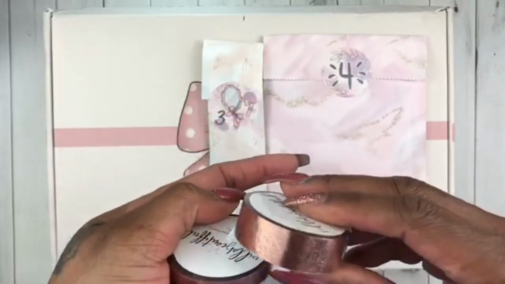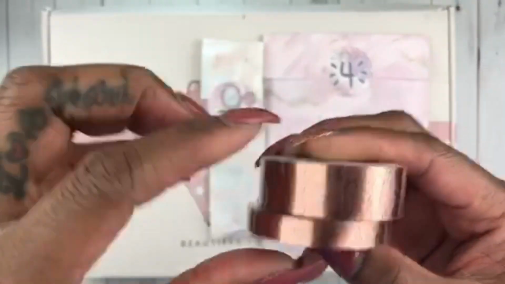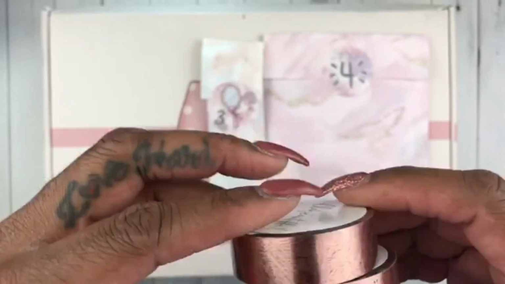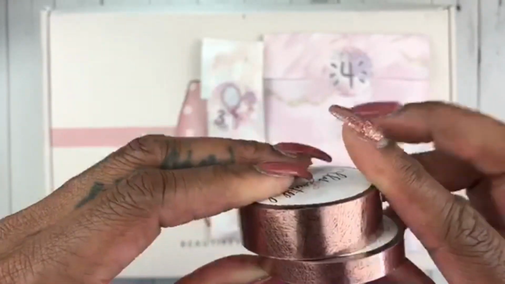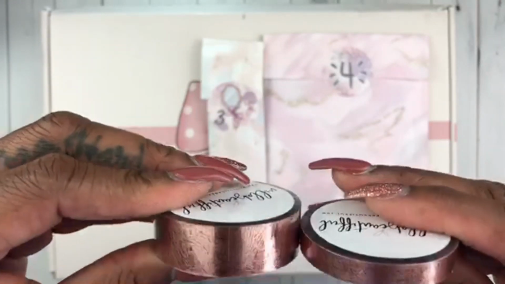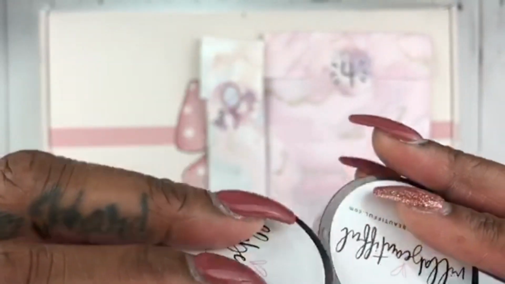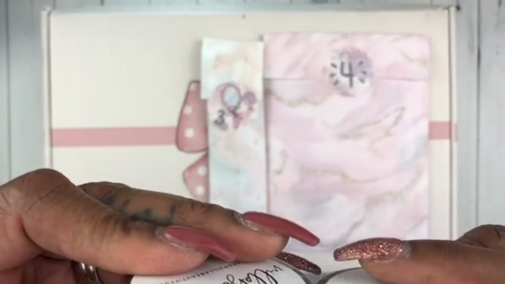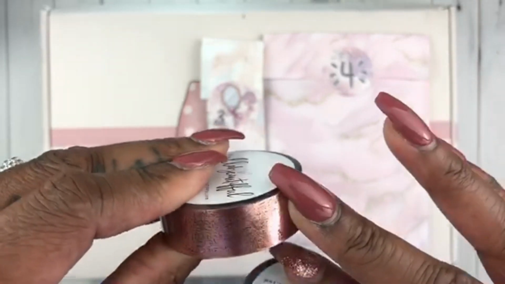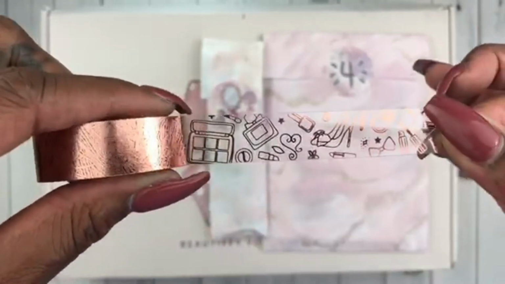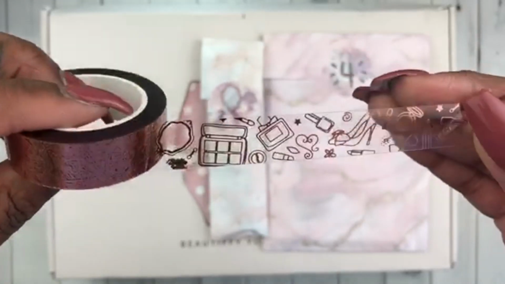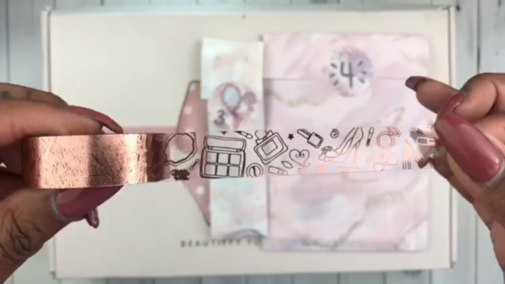Ooh, day 2 is washi. This is your 10 millimeter and your 5 millimeter washi, and this is like a copper color washi. Let's roll out the larger size just so you can see what it looks like. Okay, now this is so cute. This goes along with the theme of the kit.